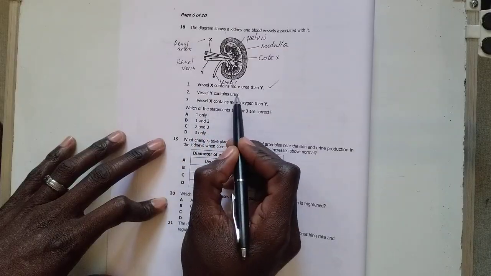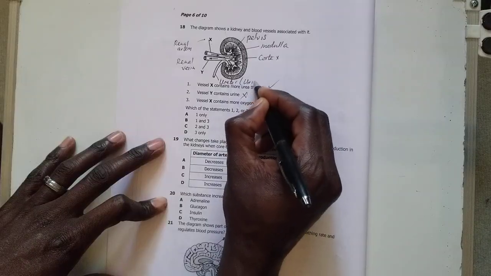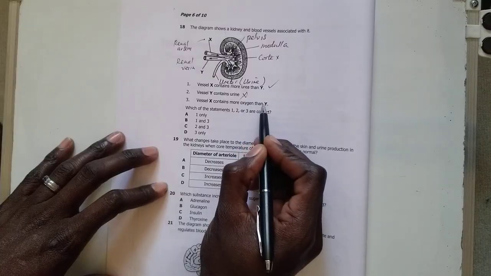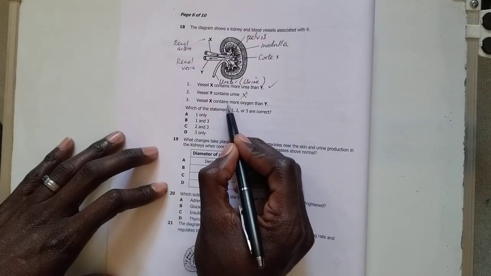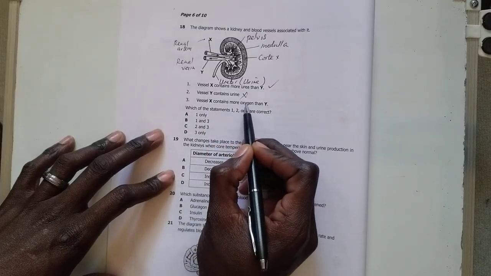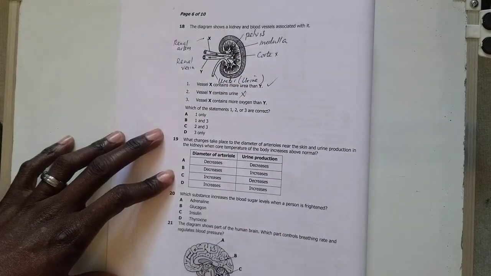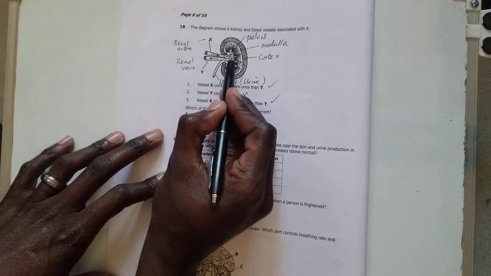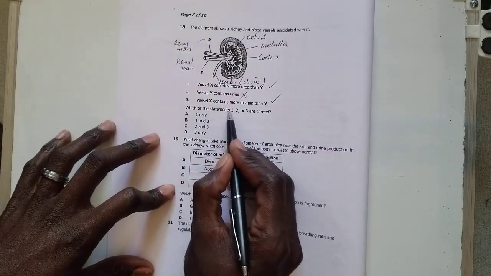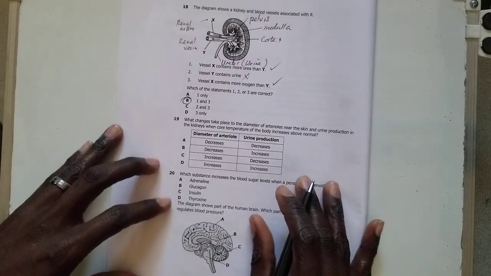Then vessel Y contains urine. No, so this is not true. The urine is found in the ureter. So this is the one going towards the bladder. Then vessel X contains more oxygen than Y. Can we say that vessel X contains more oxygen than Y? Yes, it is very true, because it needs to supply the cells of the kidney. So there will be more oxygen brought in than what is actually going to move out, because Y will have more carbon dioxide. Which of the statements 1, 2, 3 are correct? Obviously 1 and 3 are correct.